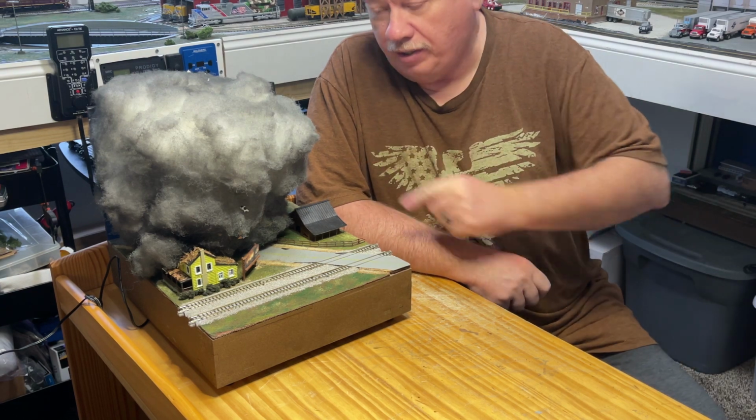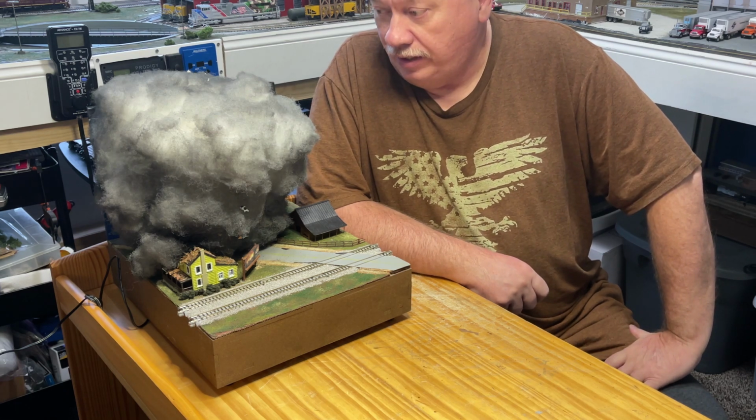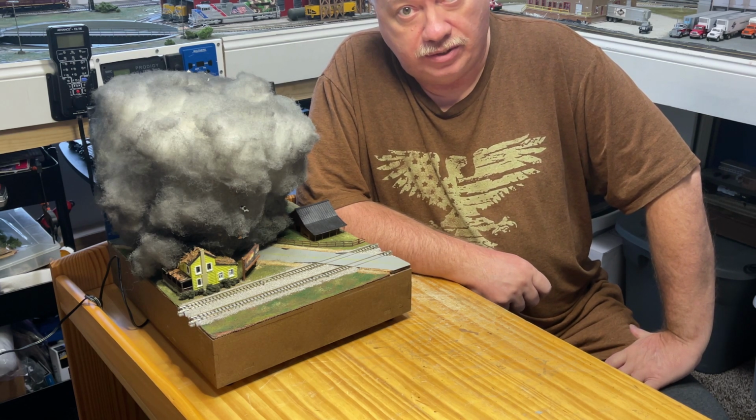Today we're going to talk about the magic behind the N-scale tornado. So stay tuned and we'll talk about it right after this.